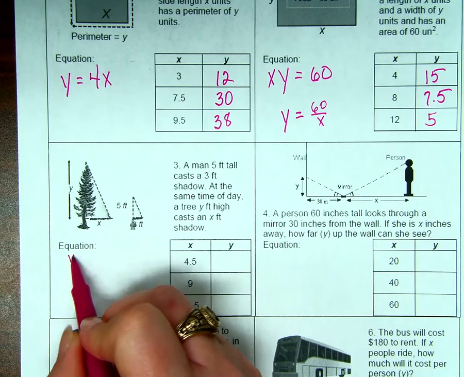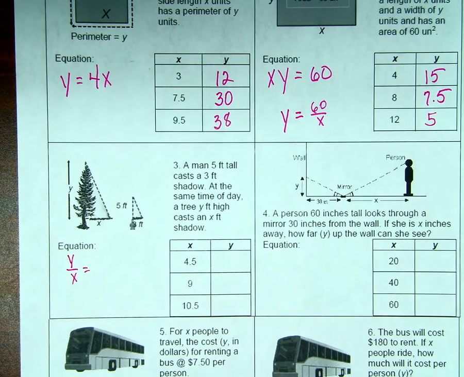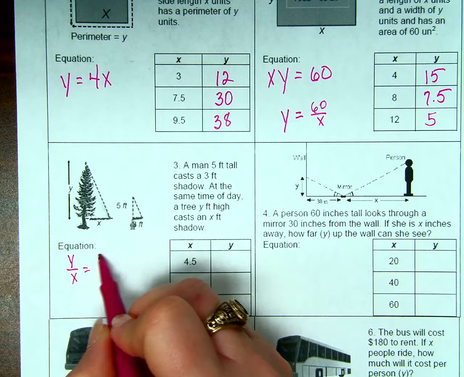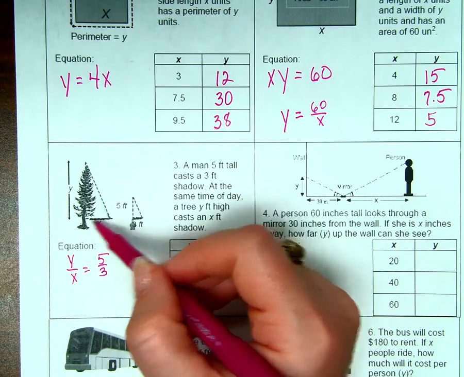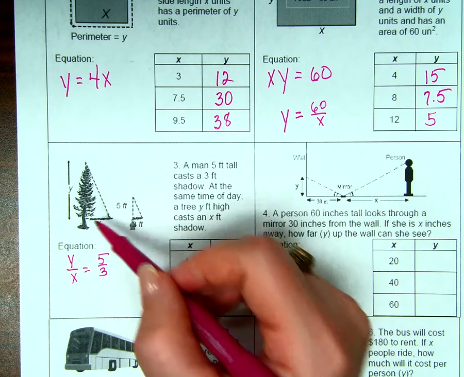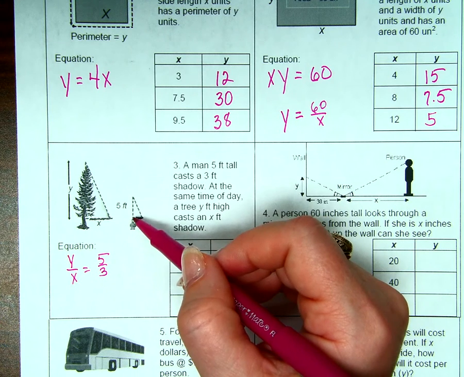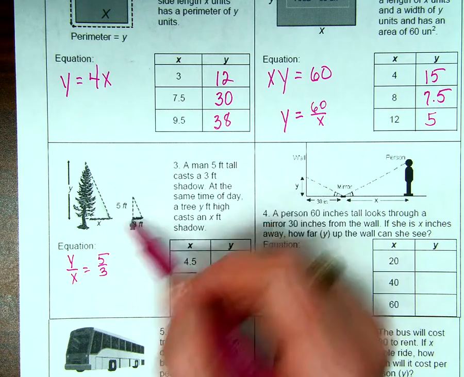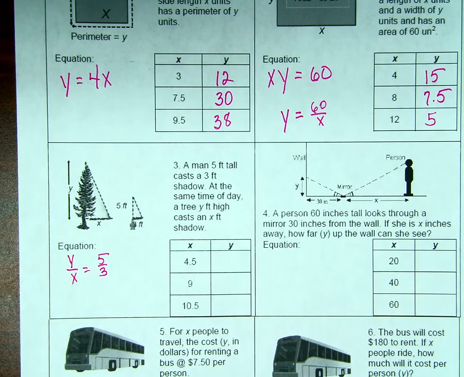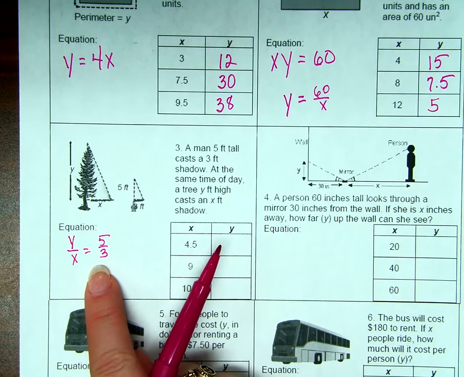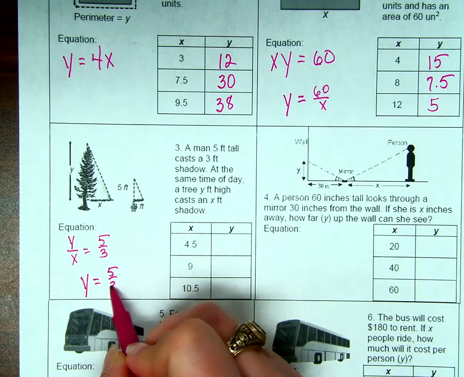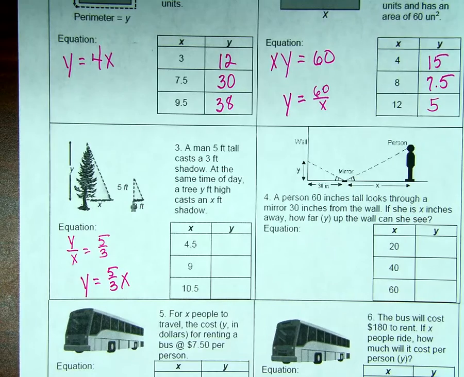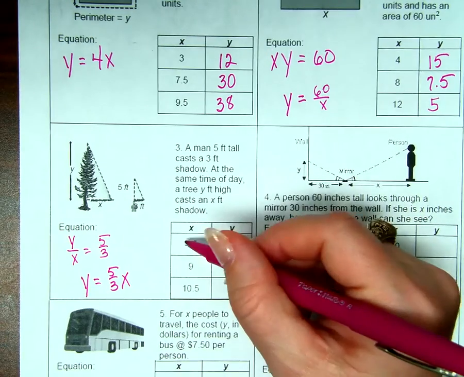So if I said y over x, what would that equal? Y is at 5 over 3. Yeah, I did tall part over short part of the tree. So I need to do tall part over short part of the man. Right? Is that an equation? Yes. Is it an equation we're used to? Which one are we used to? 5 over 3x, which is what you said, right? Okay. So, if x equals 4.5, what is y?